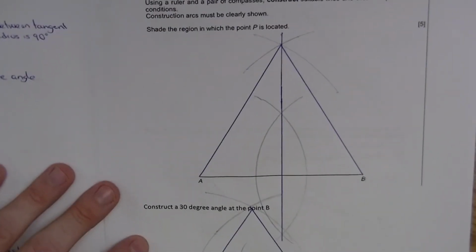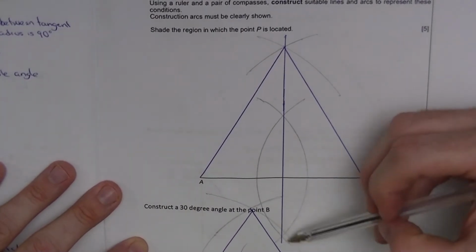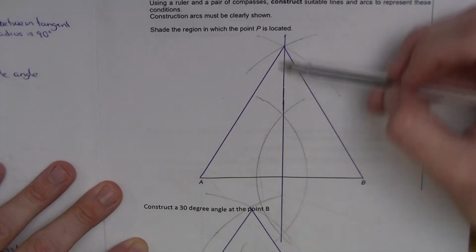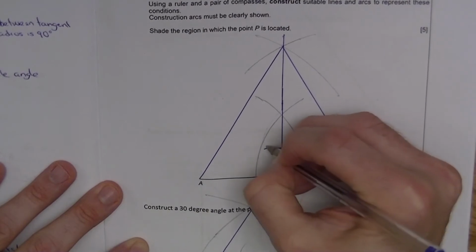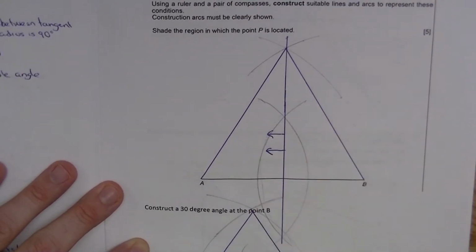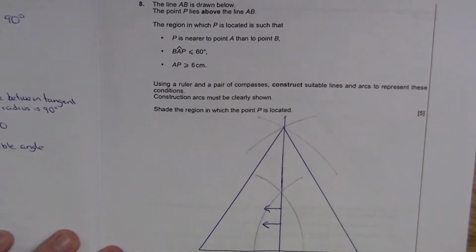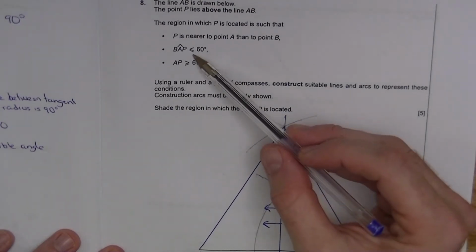So to help me with that, here's A, here's B. What I've done, using that arc and that arc, is draw my perpendicular bisector. But if I need to be nearer to point A, I want to be this side of the perpendicular bisector. Second condition, angle BAP is less than 60 degrees.